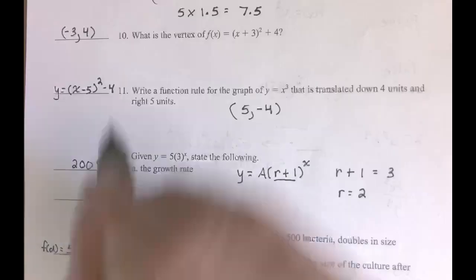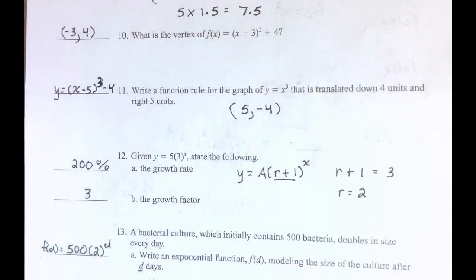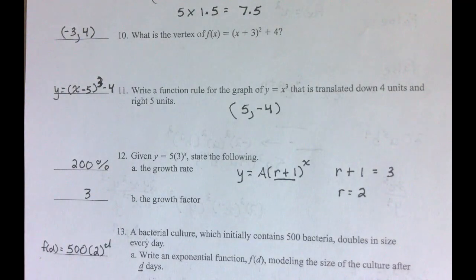Oh, I messed up. I'm glad I came back up here because some of you hopefully caught that. This would be to the third. I wrote squared. So there you go. Hopefully you guys caught that. That's why it's good to check your work. I messed that one up. Hopefully you watched the end of the video and saw that.